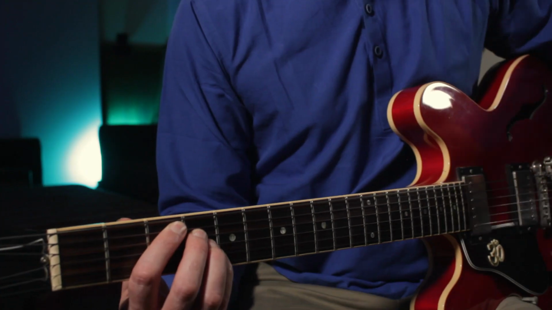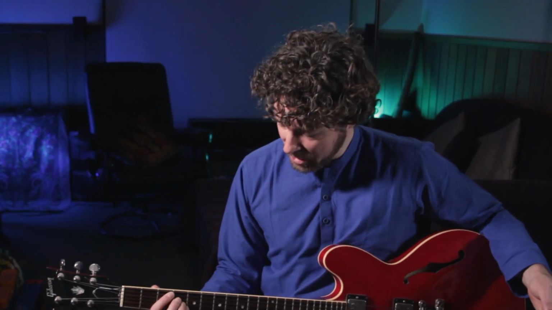Now, while Indian music doesn't use chords, there's nothing stopping you as a guitarist from experimenting with some of these scales, playing the notes simultaneously over the root note and getting some interesting chords, such as this one, which is a nice C minor with a major 7 and a flat 5.